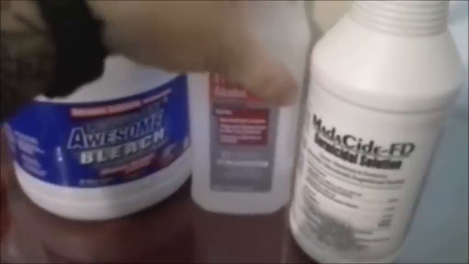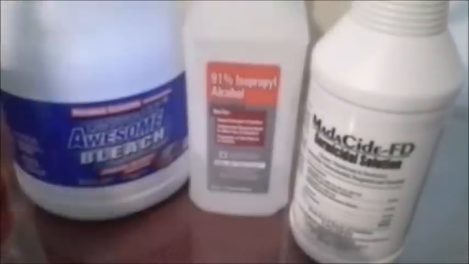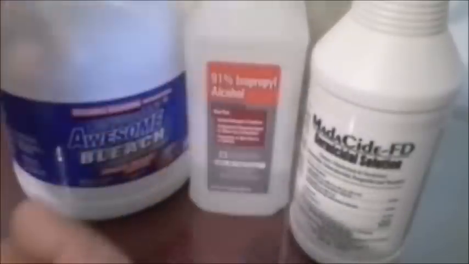So it's not like rubbing alcohol where it leaves it on there. It will actually kill some of the bacteria, and then the lubrication from the soap, when you rinse off with water, will rinse off all those germs.